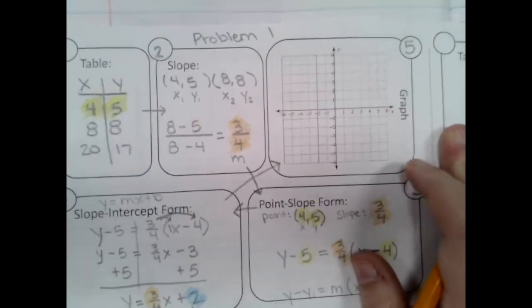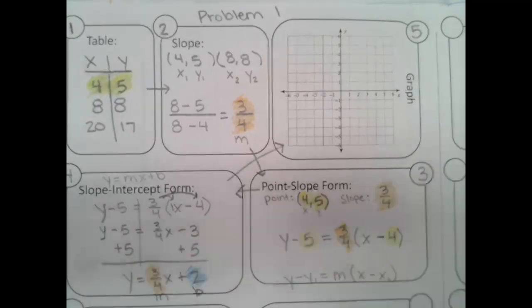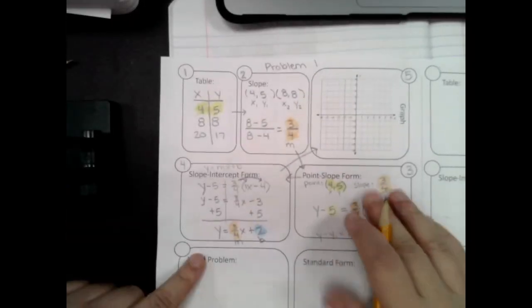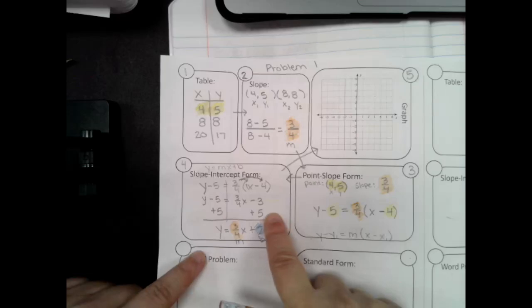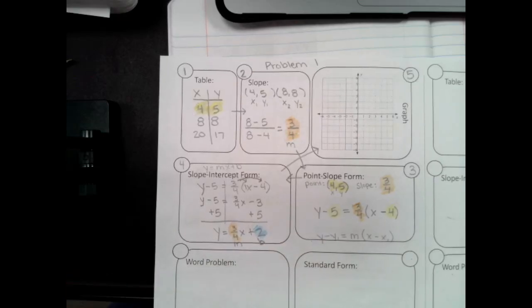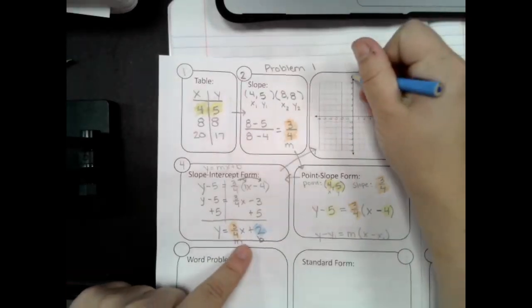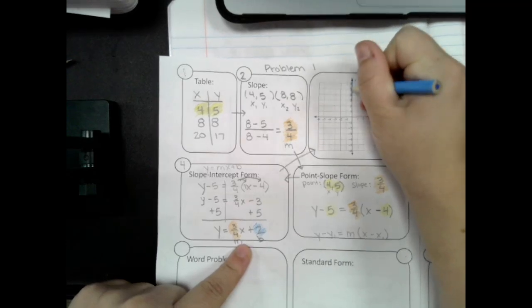On my graph, when I plot this equation, I'm going to start at my y-intercept, which is at 2. Where does a y-intercept go on a graph? Y-axis.